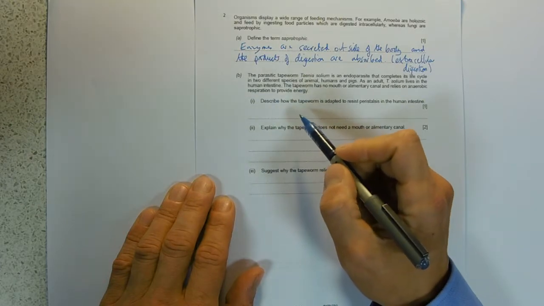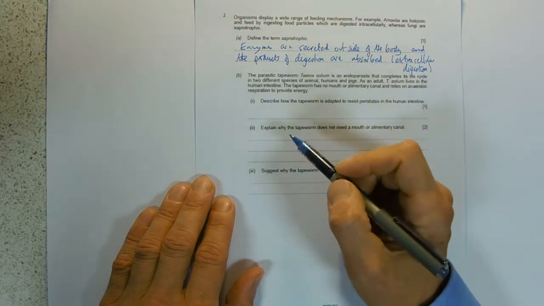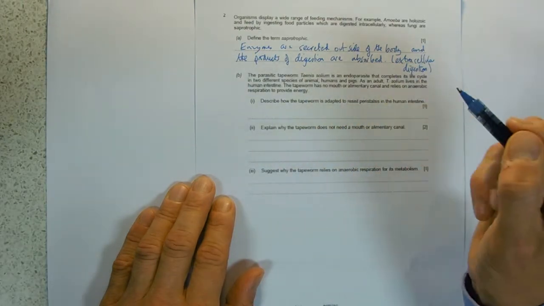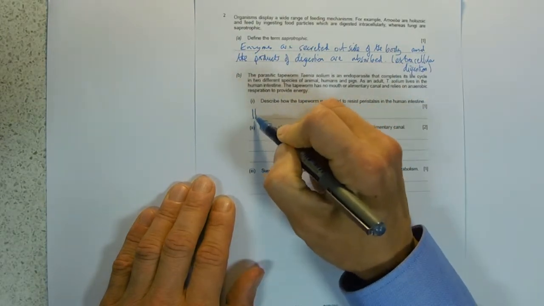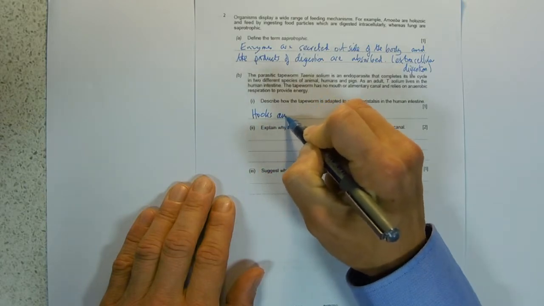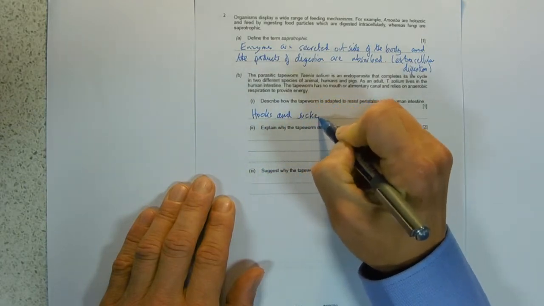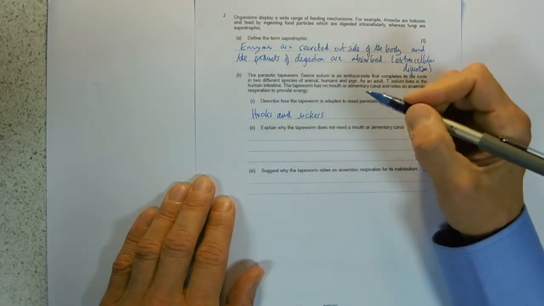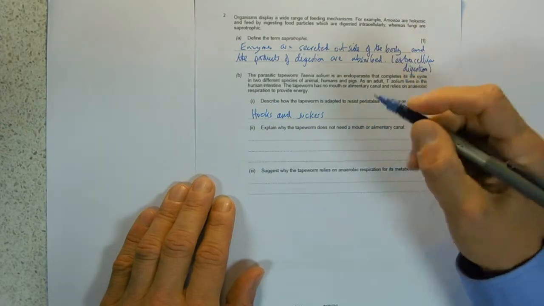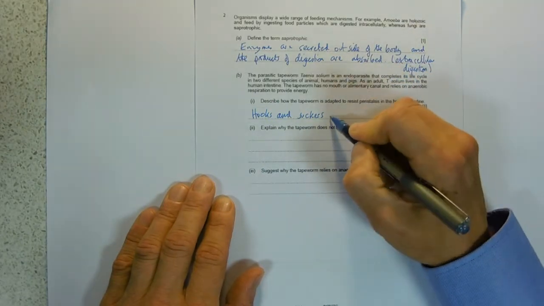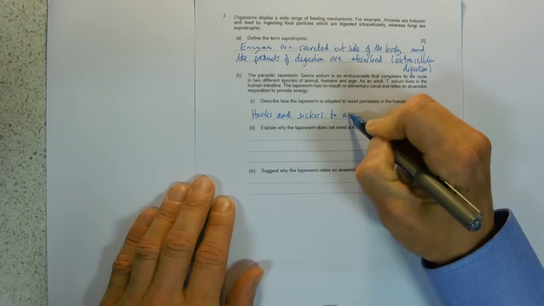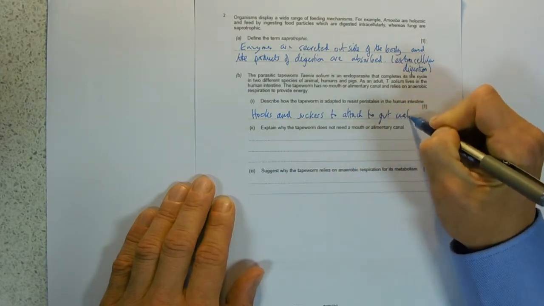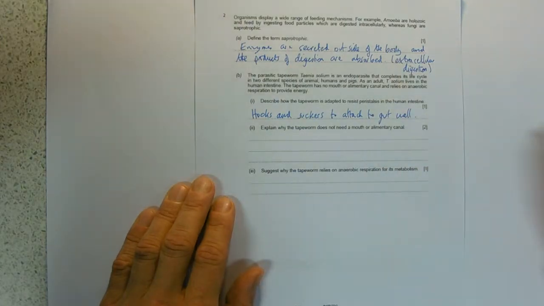And this is just AO1, tell us something about the tapeworm. That means it doesn't get swept along. So you can come up with hooks and suckers. And they enable the tapeworm to attach to the gut wall. So straightforward.